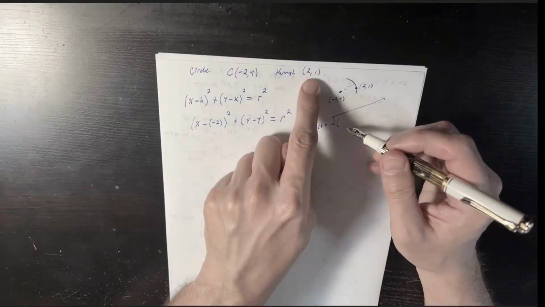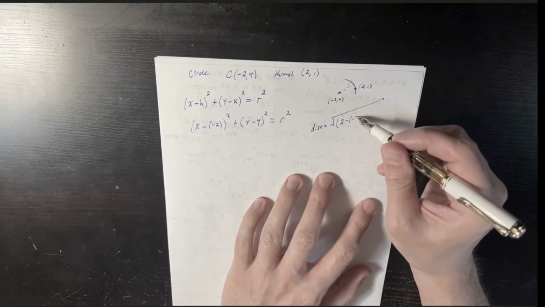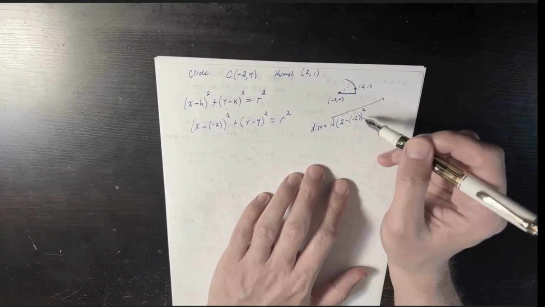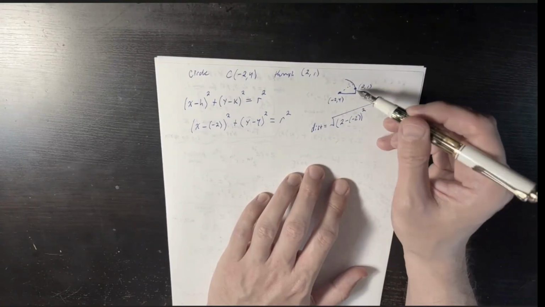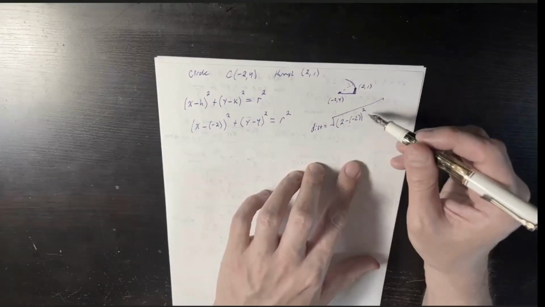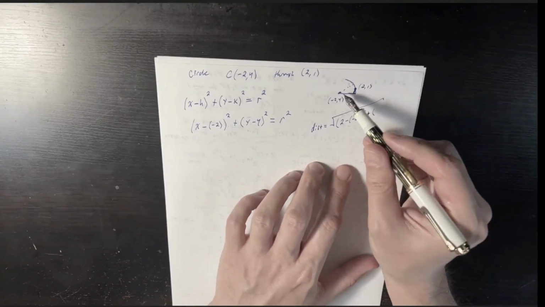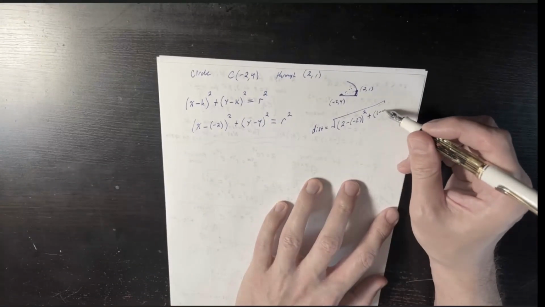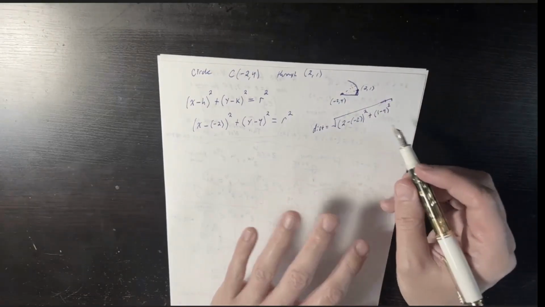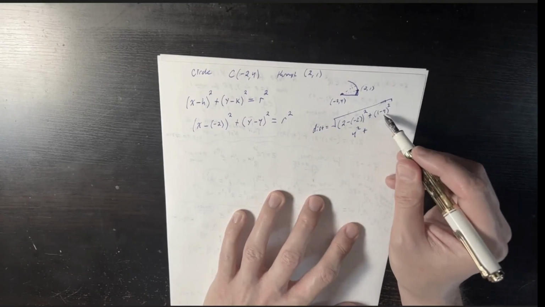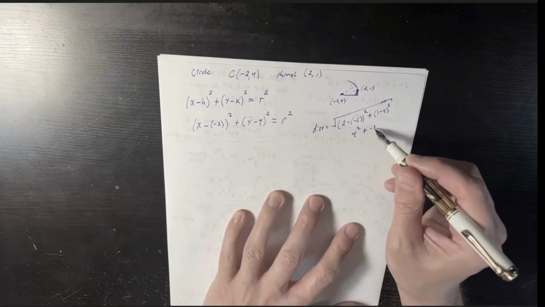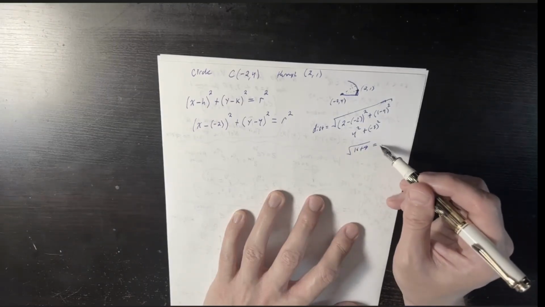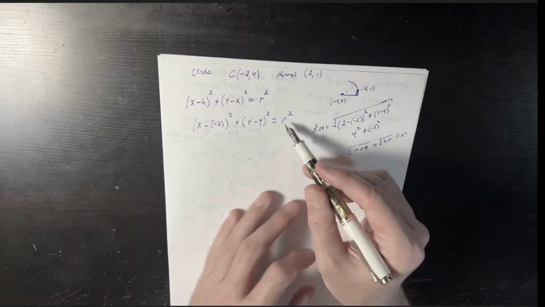So if you go, say, 2 minus negative 2, and square that, that's the change in x. And then we're also going to take a vertical change, and use the Pythagorean theorem to get the distance between them. So 1 minus 4, squared. Here I'm getting 4 squared, here I'm getting negative 3 squared, which becomes 9. So 16 plus 9 is root 25, so it's 5. So this radius is 5.